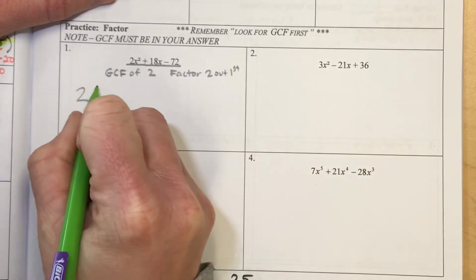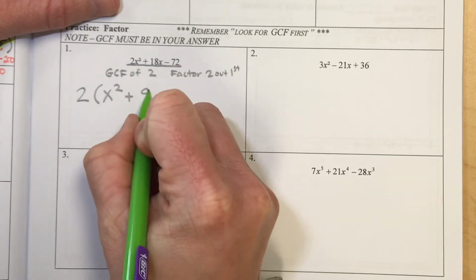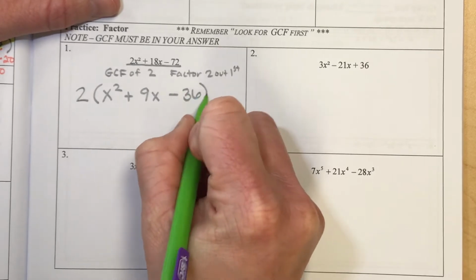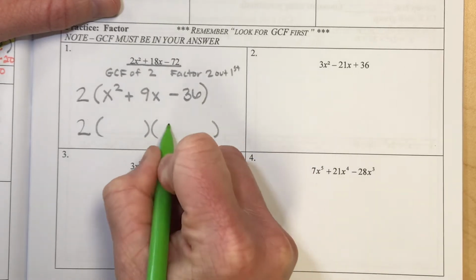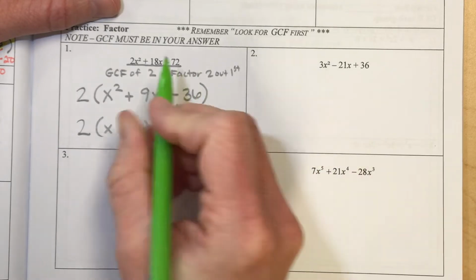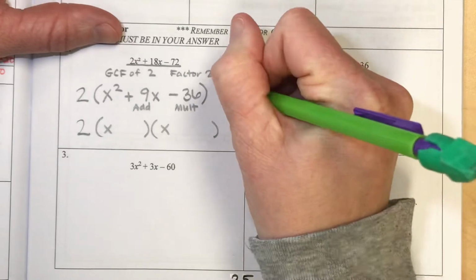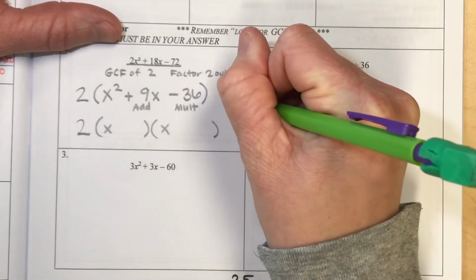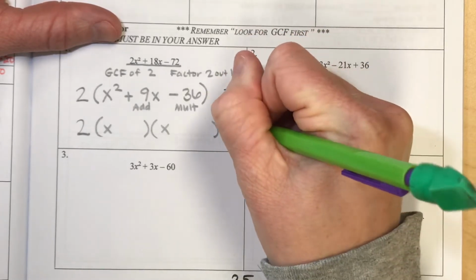So if I divide all those terms by 2, I'd be left with 1x squared. 18 divided by 2 would be 9x for my middle term. And 72 divided by 2 would be 36. And now what I want to do is factor, if I can, more, and find 2 numbers that multiply to make negative 36 and add to make 9. And so I'm trying to think of negative 36. What are factors of negative 36? There would be a factor of 9 and 4, 1 times 36, and then also 6 times 6.